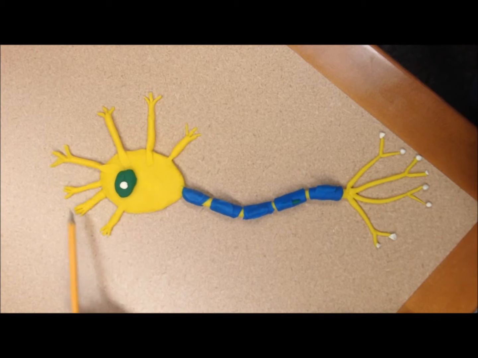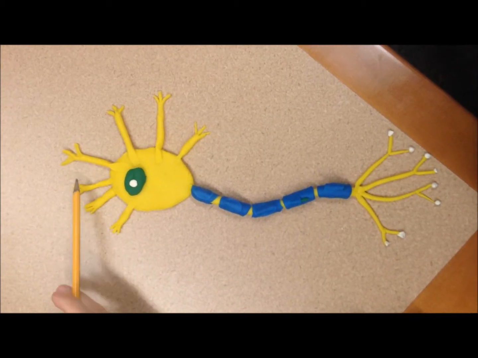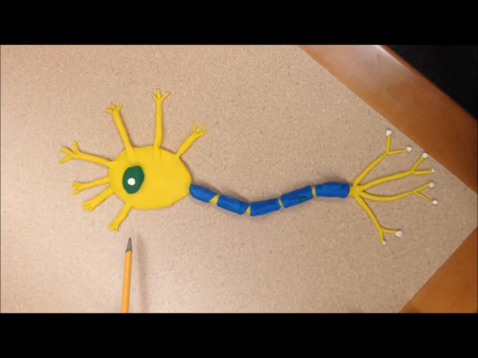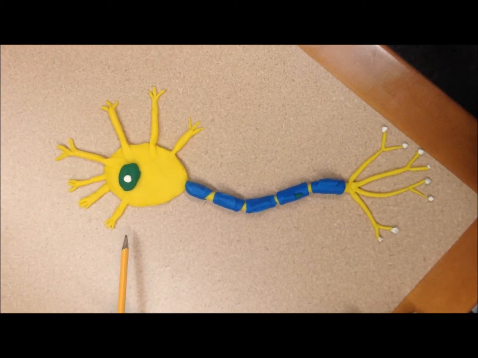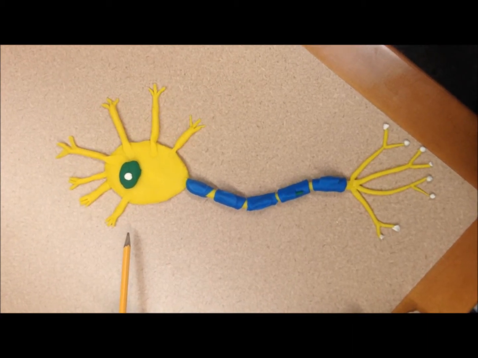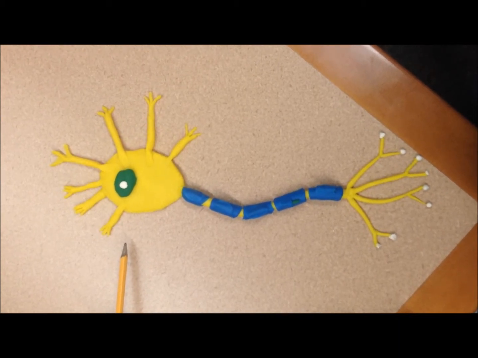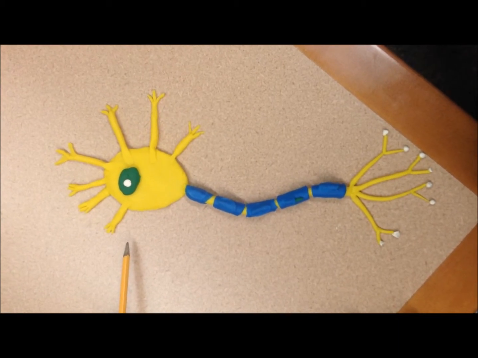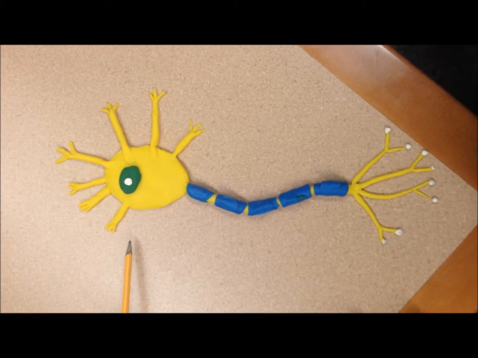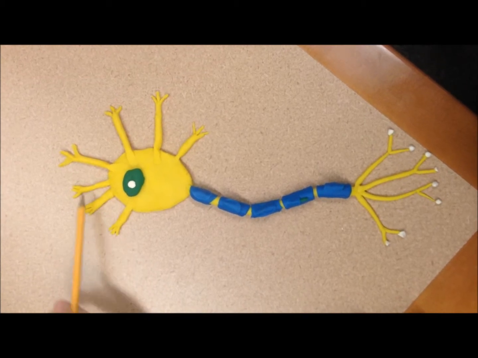Then we have the dendrites, which tend to be shorter, smaller processes that branch off the cell body. They conduct nerve impulses towards the cell body. Basically, they receive input and then transfer it into the cell body to process. The more dendrites a cell has, the more impulses the cell can receive.